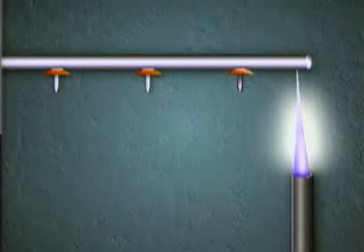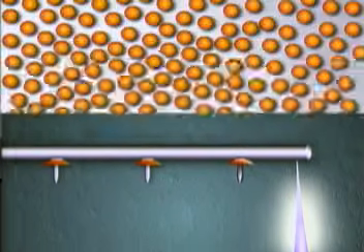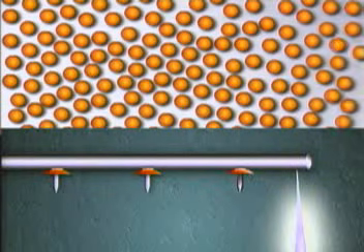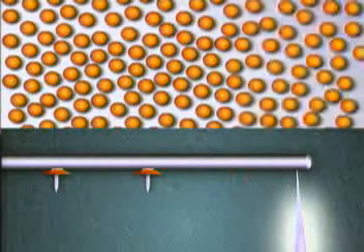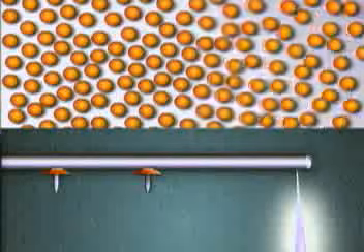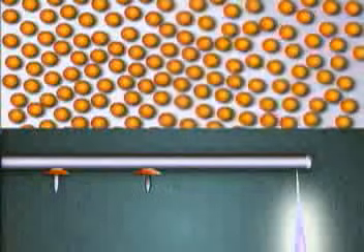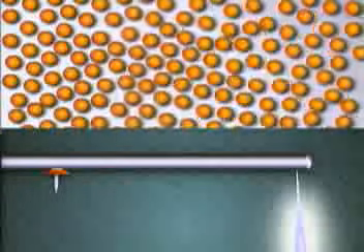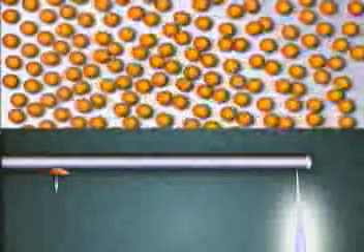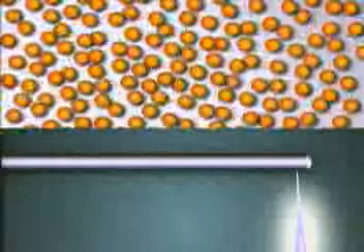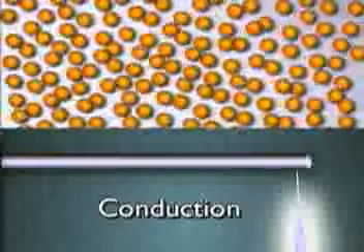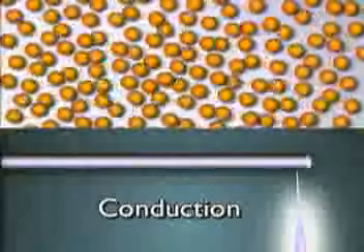Something similar happens with the molecules that make up the steel rod. As the molecules at one end are heated, they speed up and vibrate more. These molecules transfer energy to the molecules next to them, which become excited and move more rapidly. These molecules, in turn, excite the molecules next to them, and so on. In this way, heat energy is passed on from molecule to molecule, the whole length of the rod. This type of transfer of heat is called conduction. Conduction occurs when heat energy flows from one molecule to another as they collide.